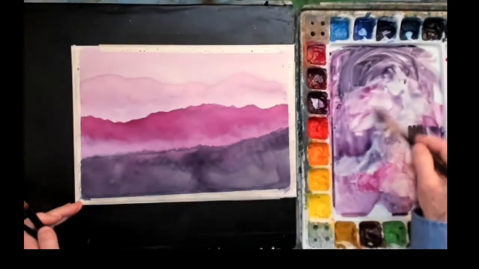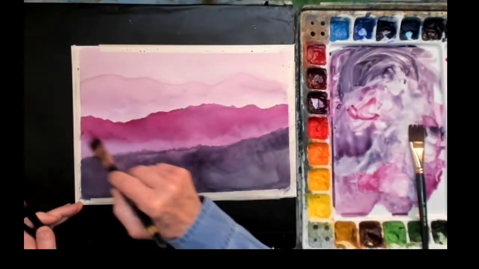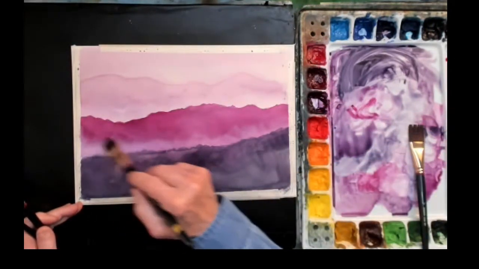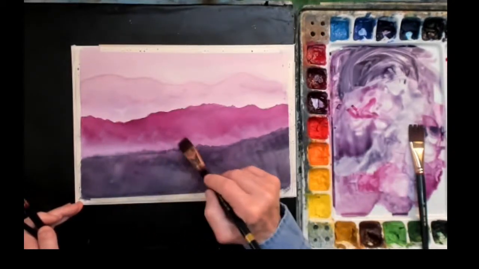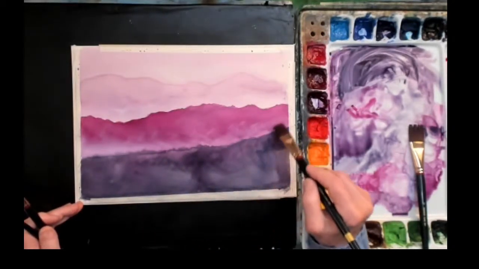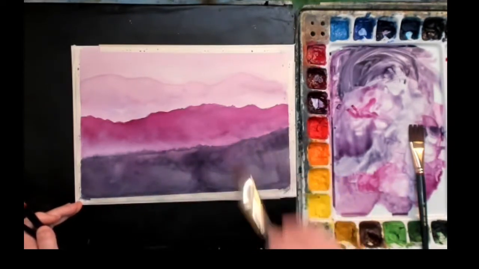Okay. Now I'm going to go back with that same color I just had, and I'm going to bring that in now. I want to try to blend those two together, because I don't want any hard edges. I want all soft edges, because this is early morning or sometime during the day, wherever this happened.